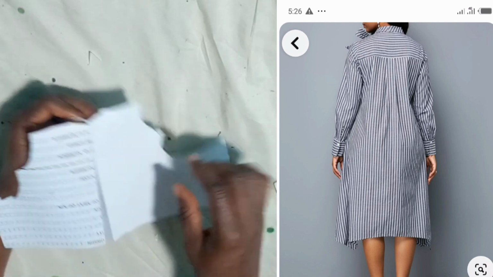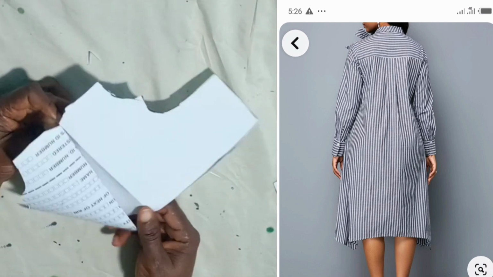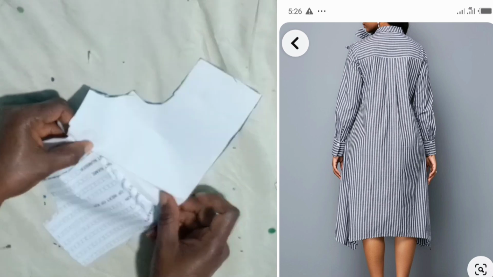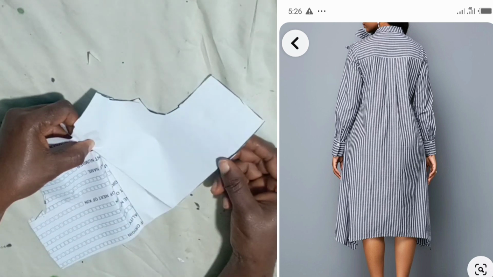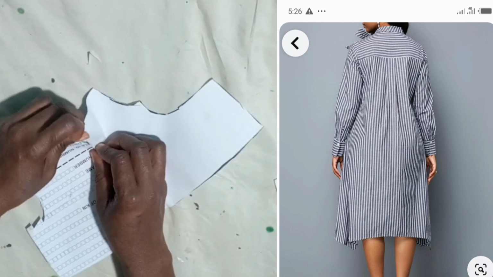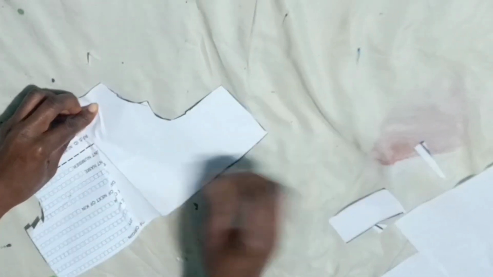Do you understand? And apart from this flare that is playing out here, if you now add this one to it, you can see, it will give it more fullness. Can you see? It will give it more fullness.